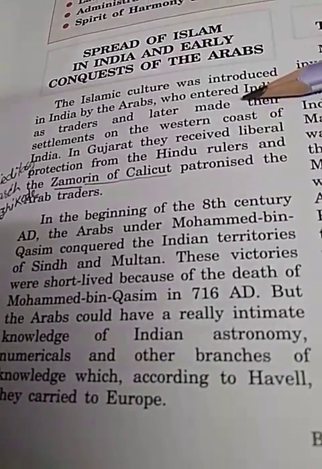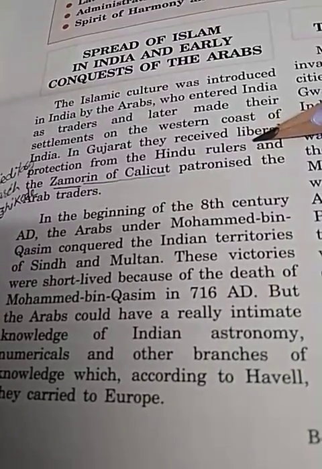In the beginning, the spread of Islam in India and early conquests of the Arabs. Here we are going to do only a little bit of introduction. The Islamic culture was introduced in India by the Arabs. Arabs entered India as traders, and later on they made their settlements on the western coast of India. In Gujarat, they received liberal protection from the Hindu rulers. As they were traders, the Hindu rulers provided them protection.